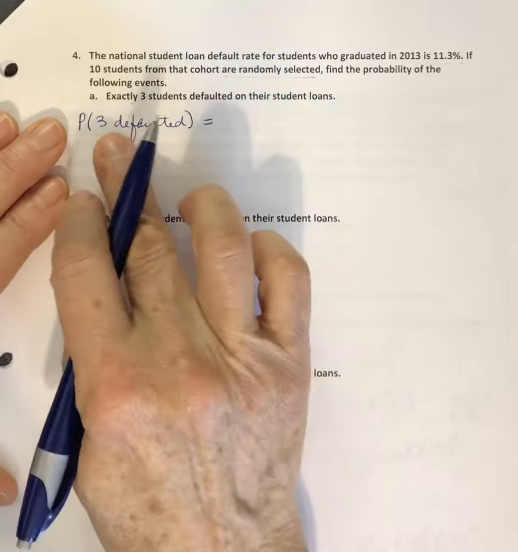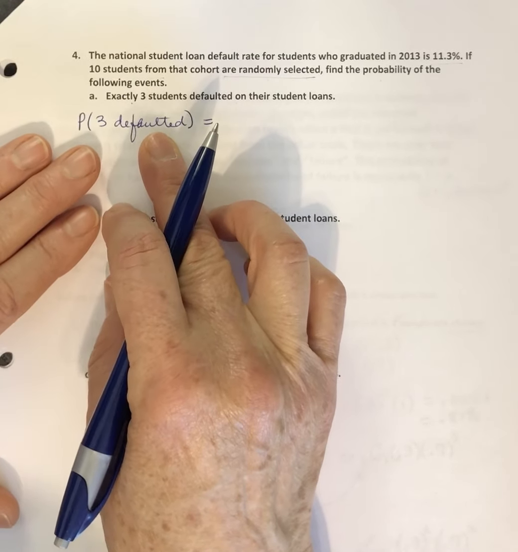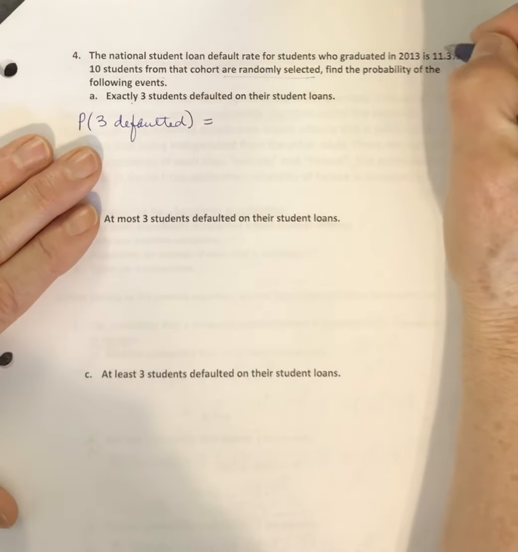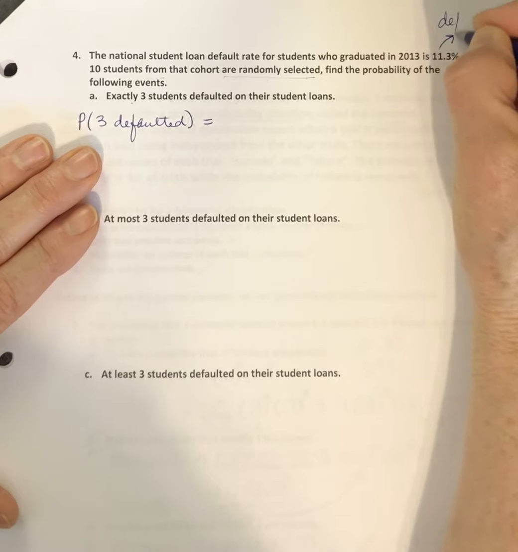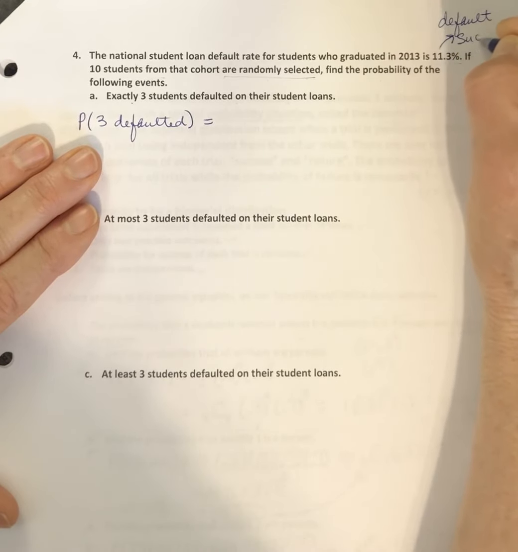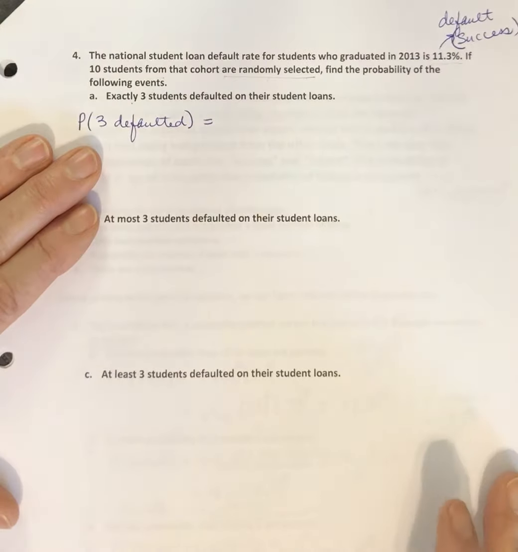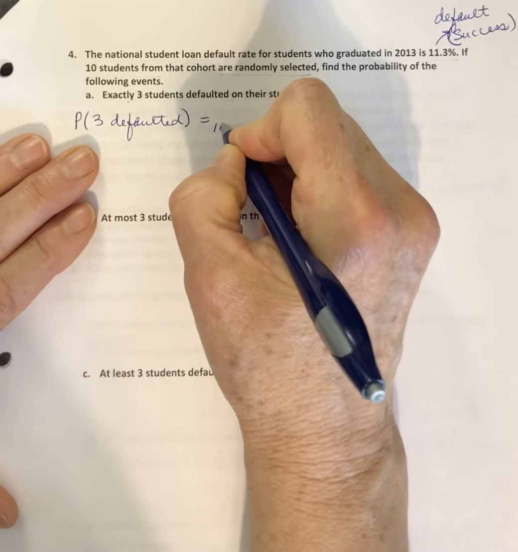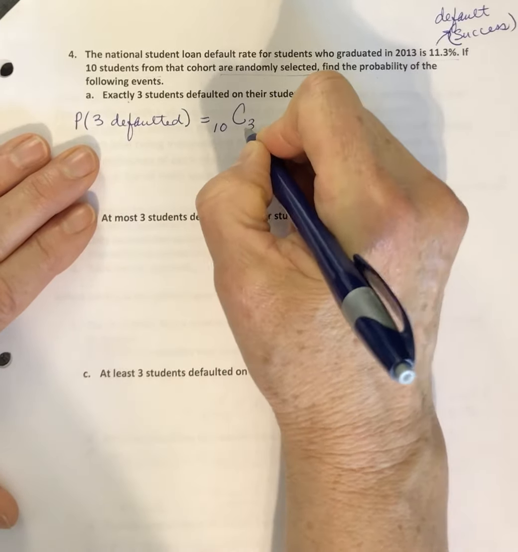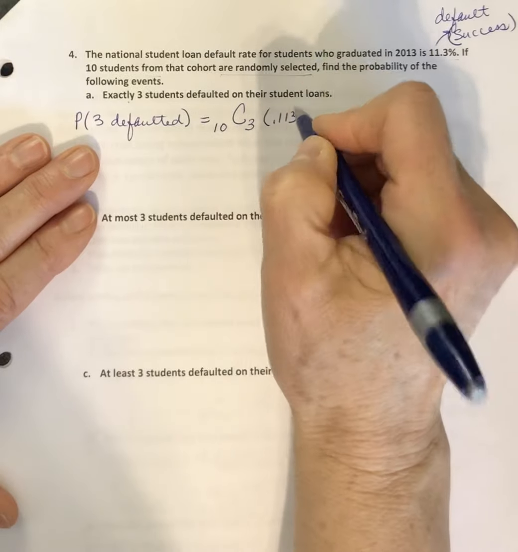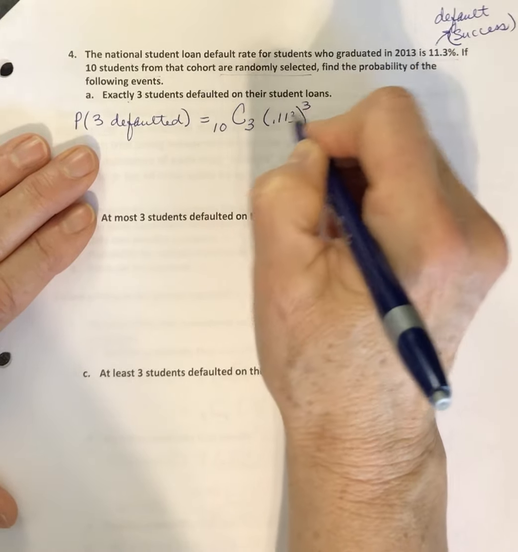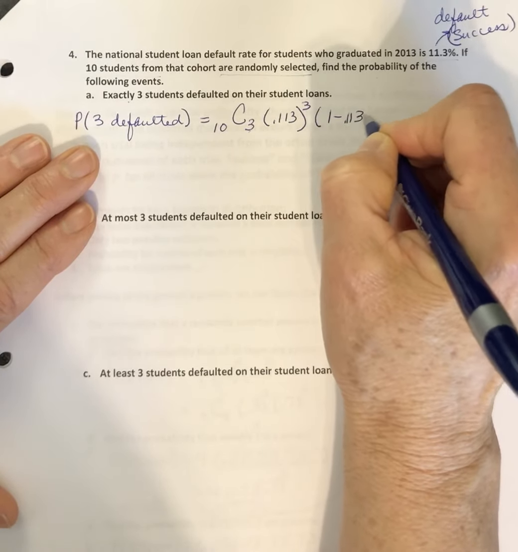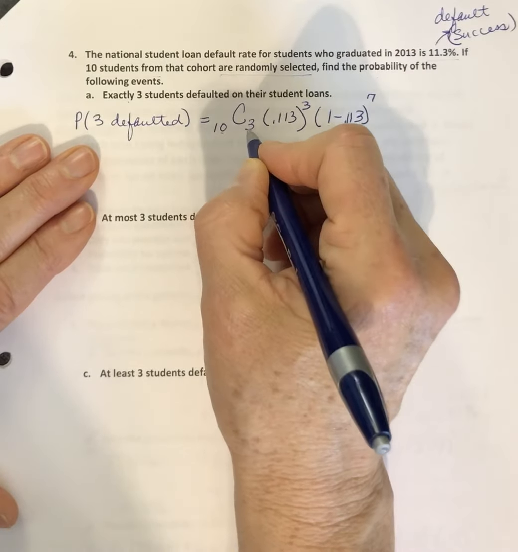Now this is a success. This is what I was talking about earlier in my first video. This is set up on default, so this probability is on default, and that is the success that we're looking for. Even though it's not a positive thing, it's a success in this trial. So I've got 10 students in the trial. I'm going to choose 3. My probability is 0.113. I have 3 students there. Remember, that's your X. And then I have 1 minus 0.113 to the 7th. 10 minus 3 is 7.